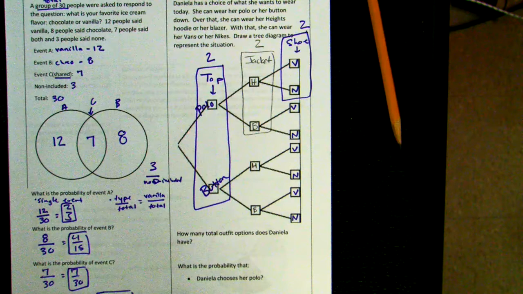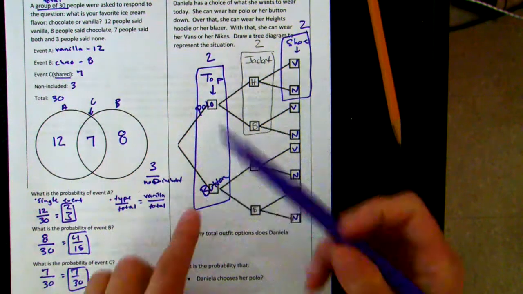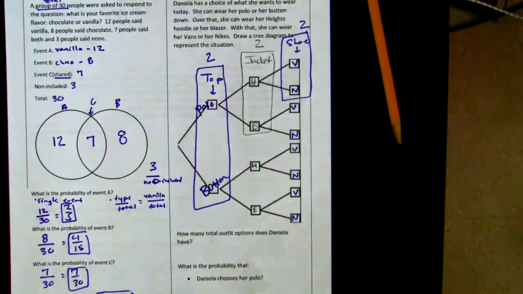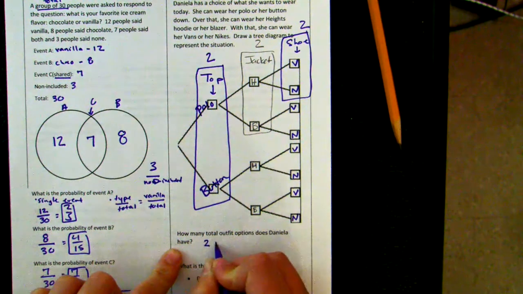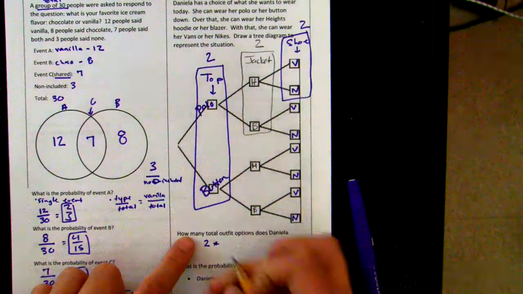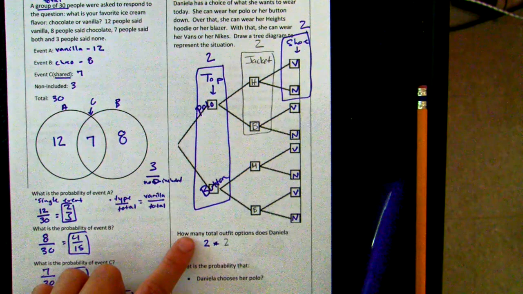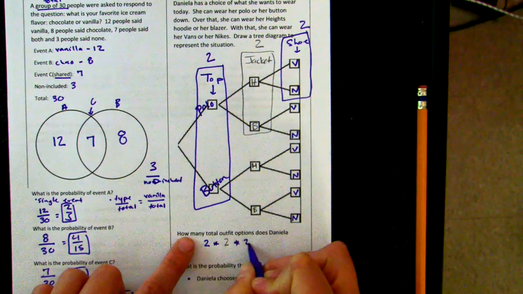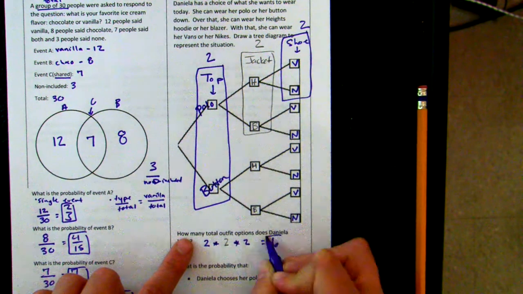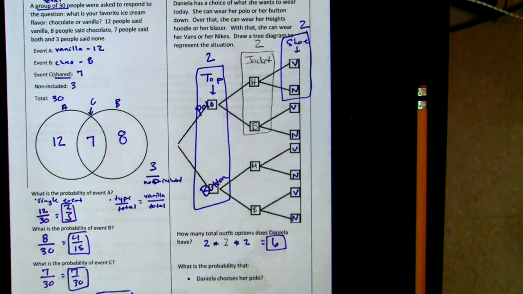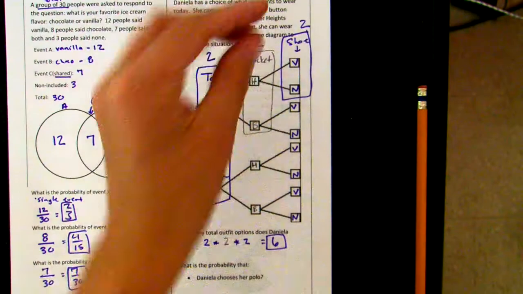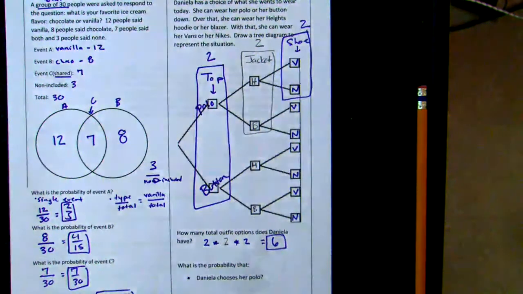Well, when things are related, and we're checking on probability, we can multiply. So she's got 2 options for tops times 2 options for jackets times 2 options for shoes. So she has a total of 6 outfit options. 2 tops, 2 different jackets, 2 different shoes.